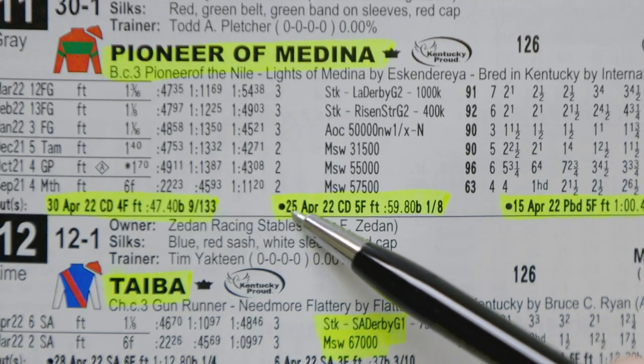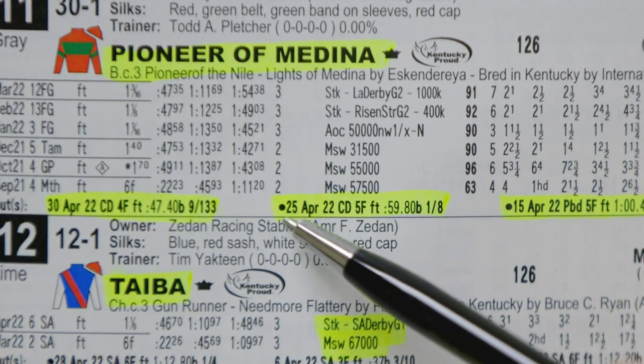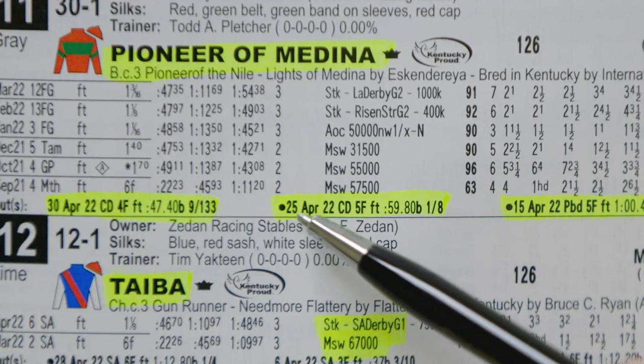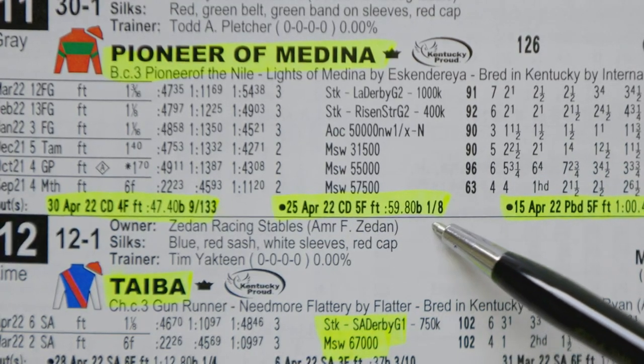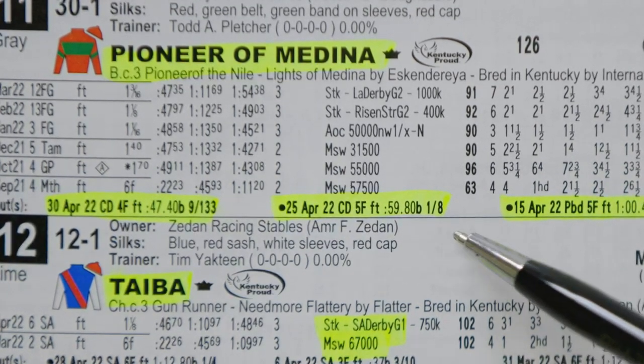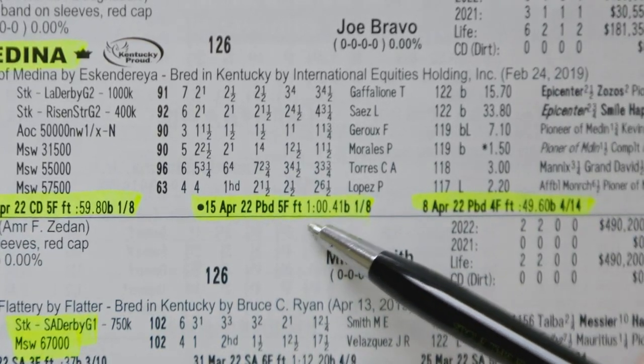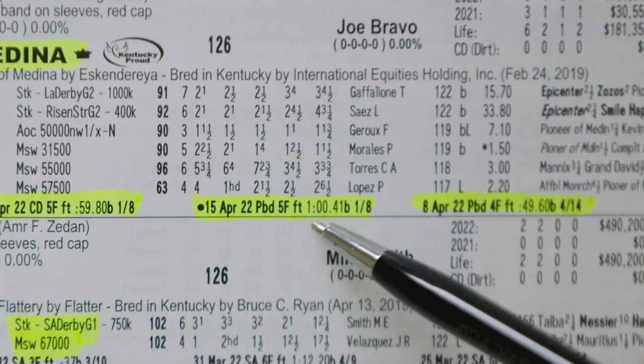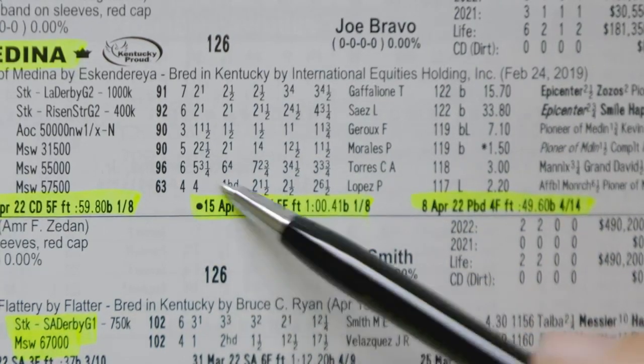And what you see right here, this is called a bullet. Have you ever heard people say, well, that horse put up a bullet? A bullet means it was the fastest workout of the day, fastest out of 8 that day. And you can see right over here, the previous workout before that for Pioneer Medina, 5 furlongs in a minute. That was also a bullet.